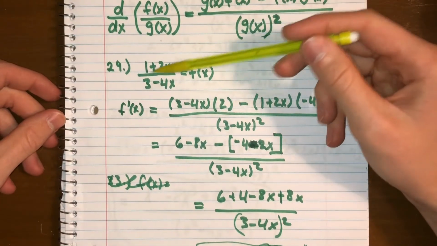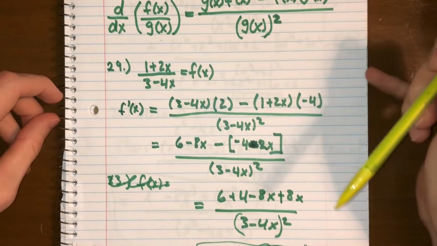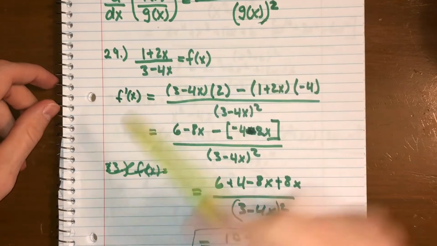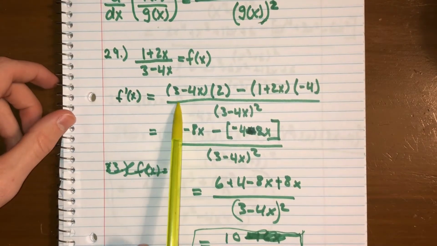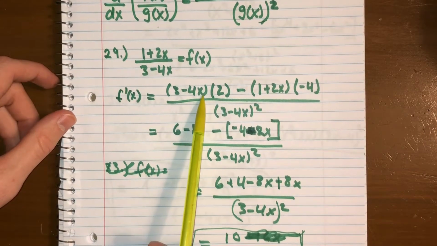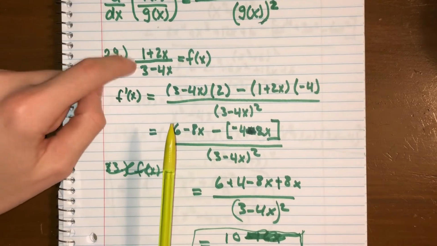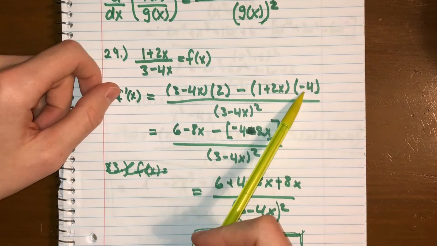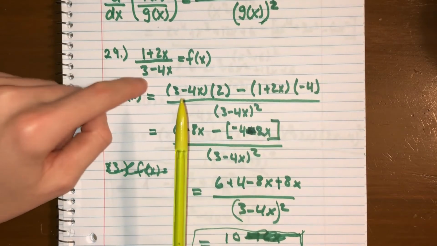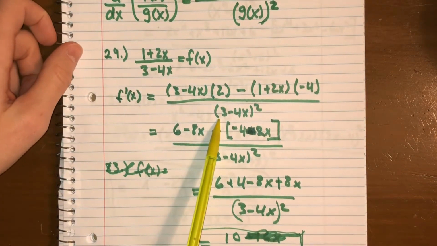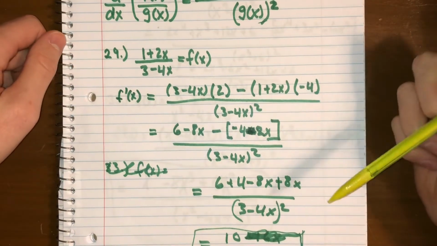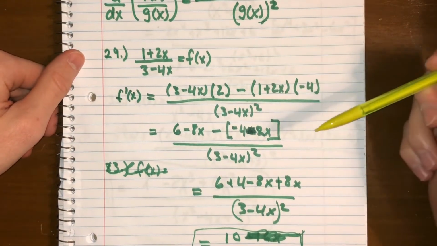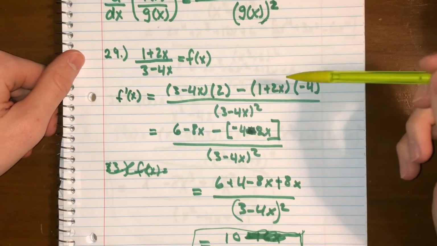You got 1 plus 2x over 3 minus 4x. We'll just use that equation we just memorized. So that means f prime of x is equal to low, so 3 minus 4x, d high, the derivative of this top function, minus high, top function, d low, derivative of this bottom function here, all over the bottom function squared. And this is technically your answer, but you know, most teachers won't accept it in its expanded state.